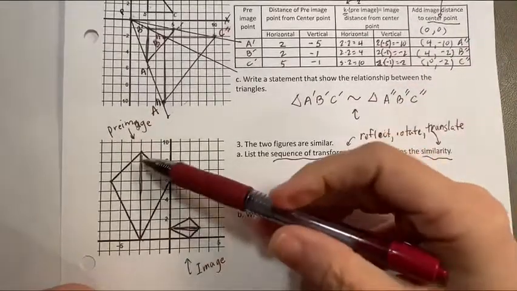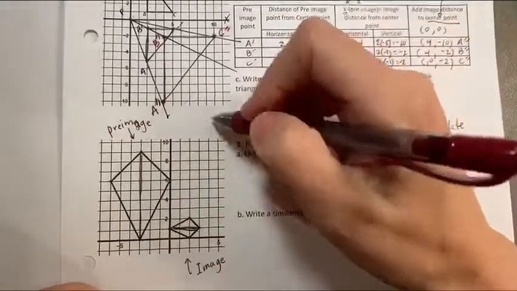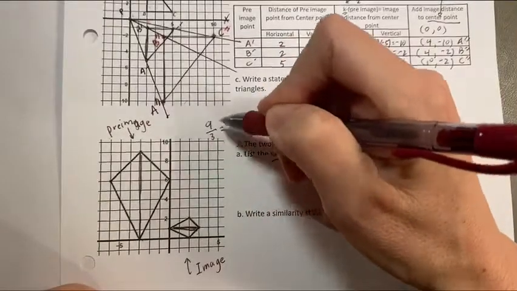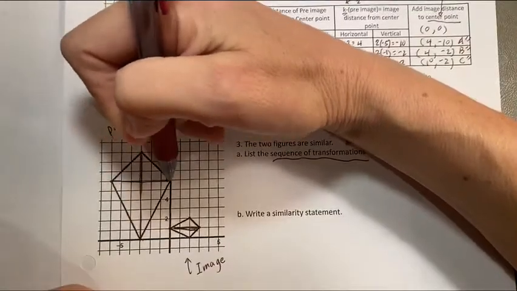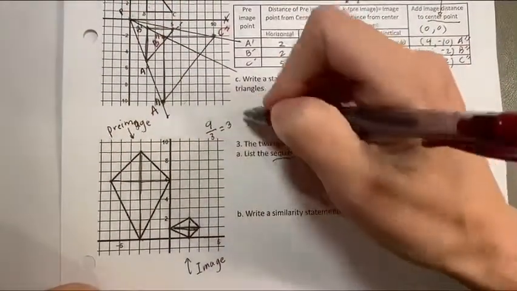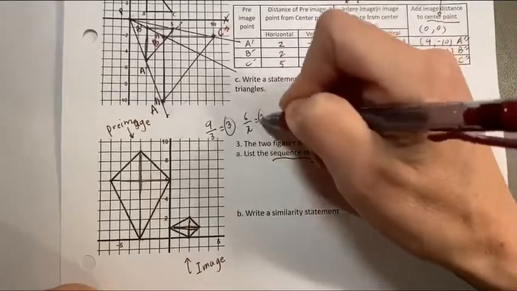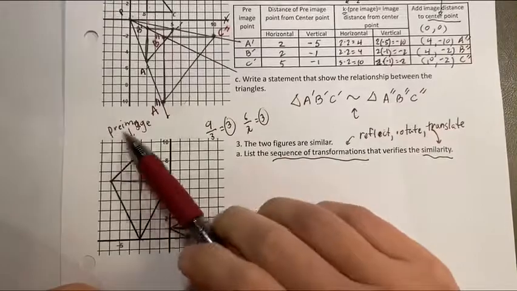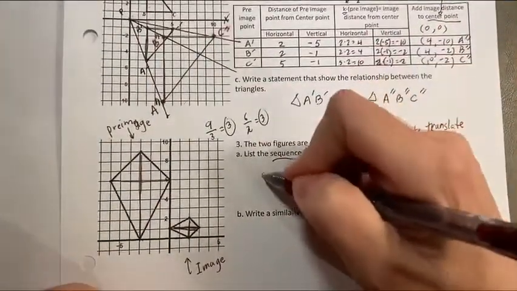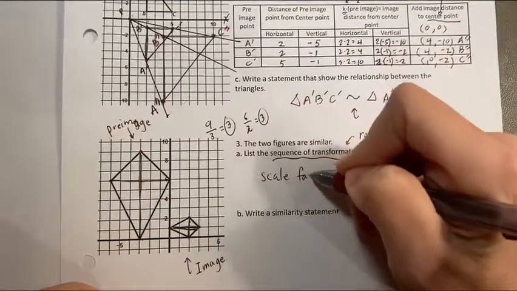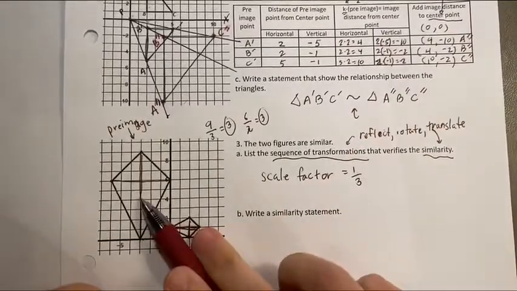So thinking about this for a minute, we definitely need to shrink it though to 1/3 of the size, because 9 divided by 3 is 3. So this one is 3 times bigger. You can also compare the width here. So this would be 6 wide. This is 2 wide, and 6 divided by 2 is also 3. So definitely, if we call this the preimage, we're going to have to say that the scale factor is 1/3. Because this one is 1/3 of that.